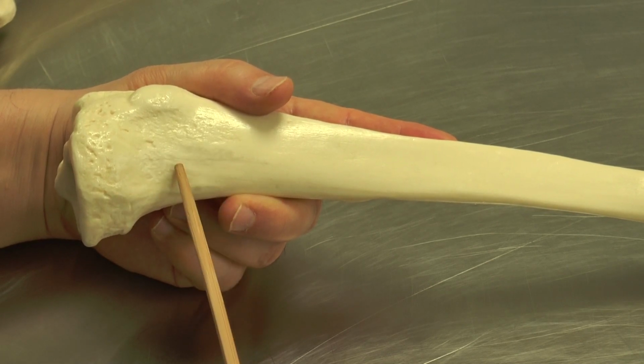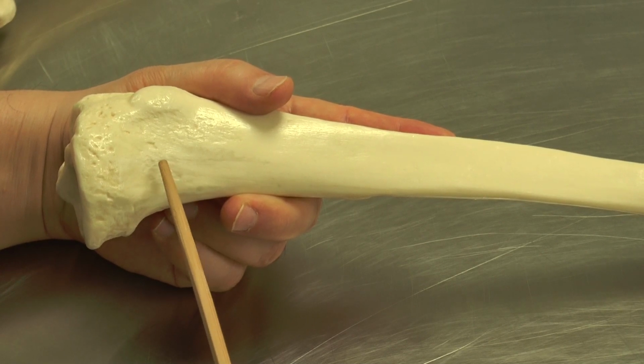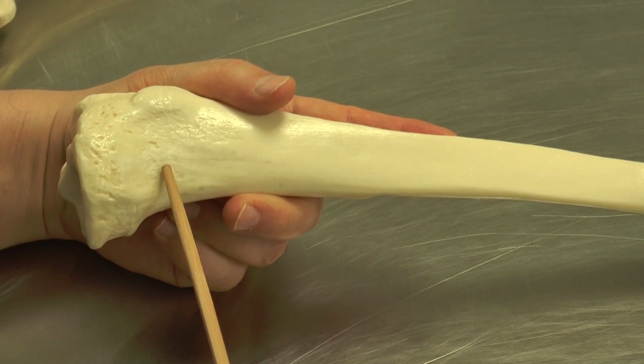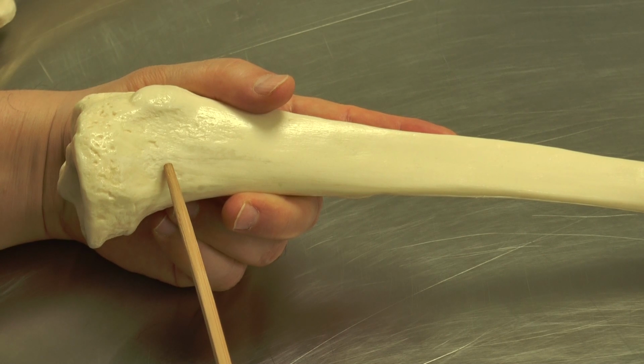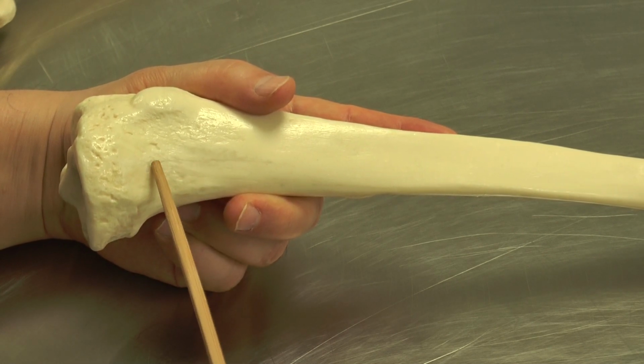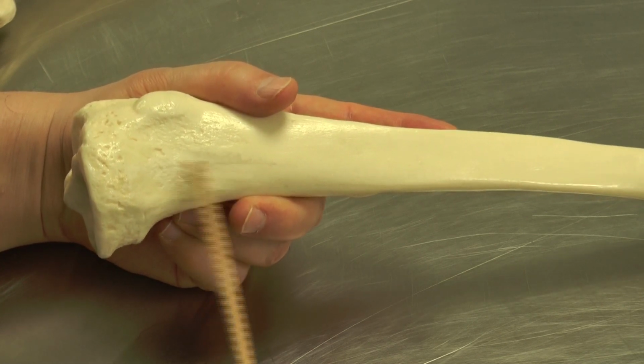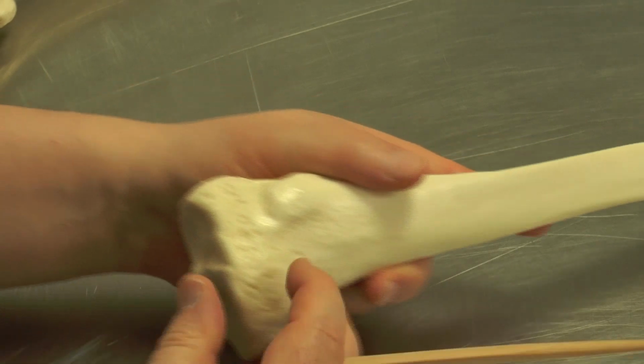This is also referred to as pes anserinus. We're going to look at that later on in our future lectures. Pes anserinus, the goose foot. It resembles a goose foot. That's why it's referred to as pes anserinus. Sartorius, gracilis, and semitendinosus attach to the medial side of the tibia.